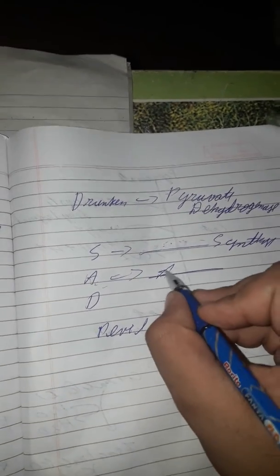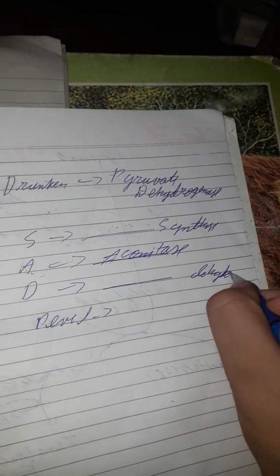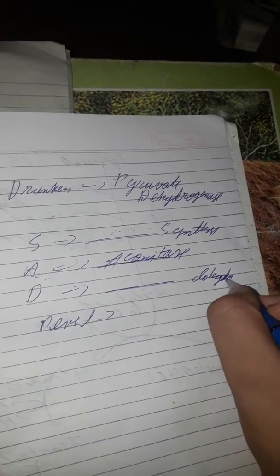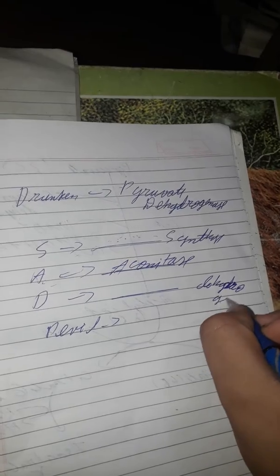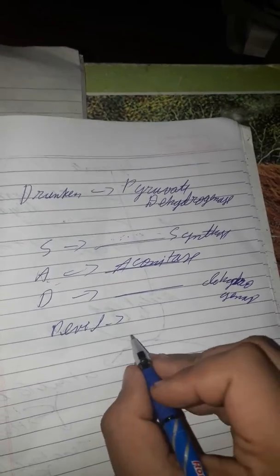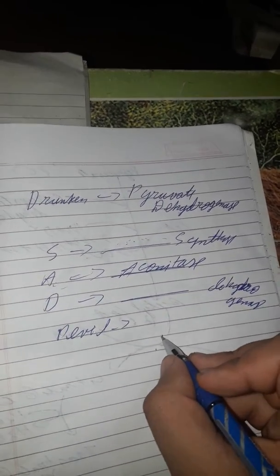Here aconitase, a special case, I said. Aconitase. Okay, here dehydrogenase, dehydrogenase. Here also dehydrogenase. Here also dehydrogenase.